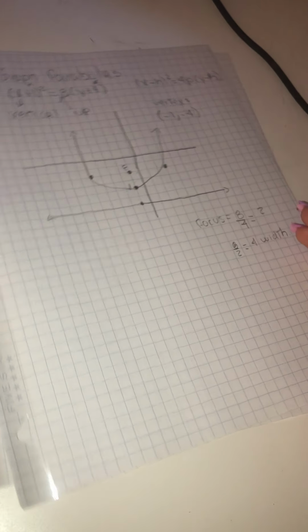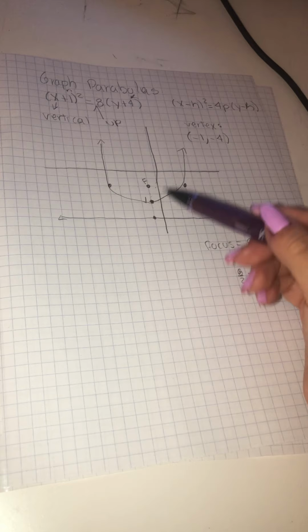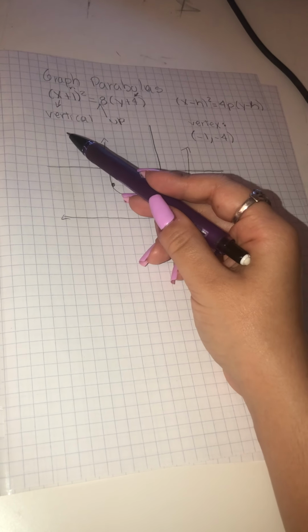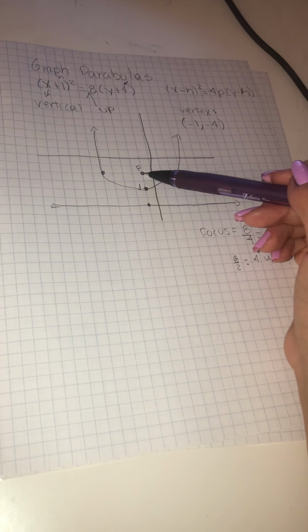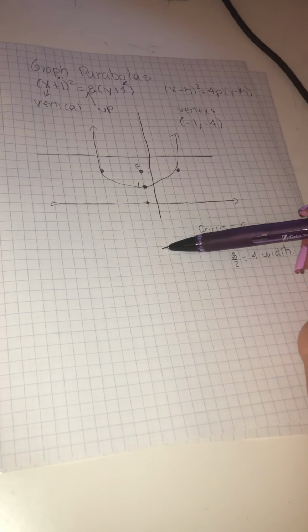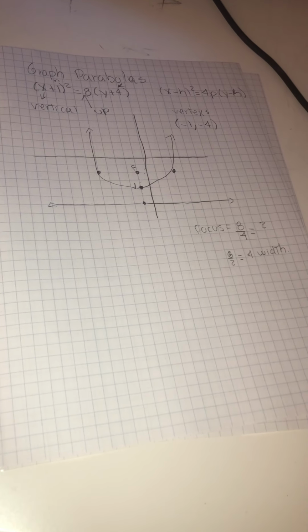And we can see, as I said, it's gonna be up and vertical. The focus is inside, the directrix is outside. And now, what is the axis of symmetry?